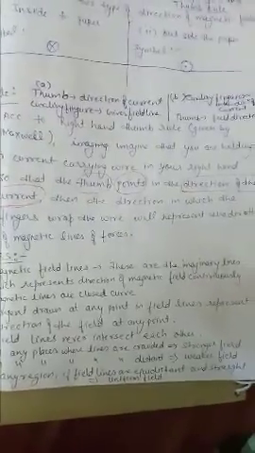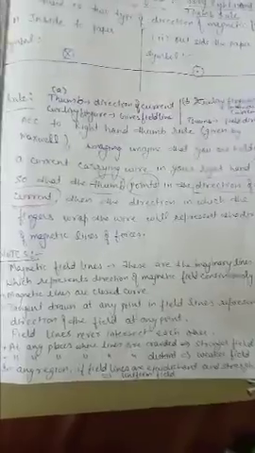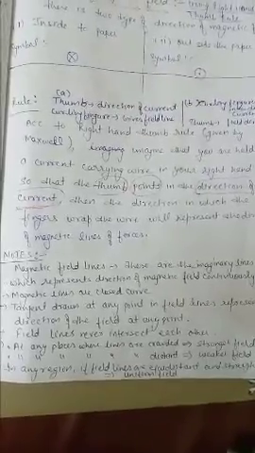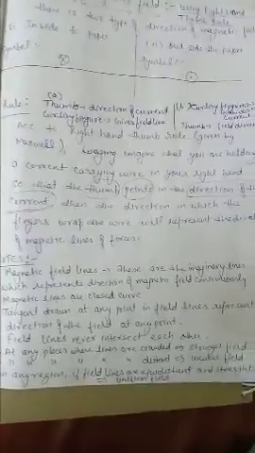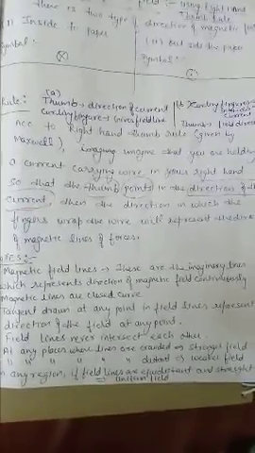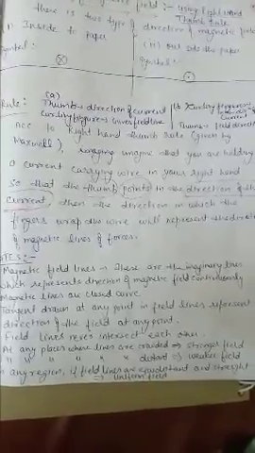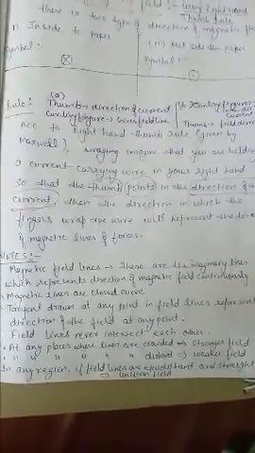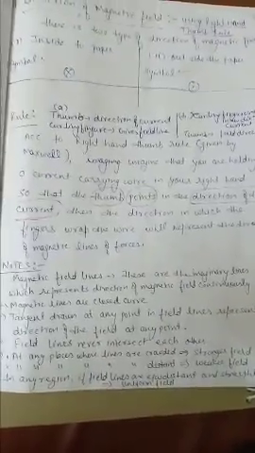Okay, sometimes we call it a strong field, sometimes we call it a weaker field. What are those? At any place where lines are very crowded, that represents a stronger field. Where the lines are distant, it is called a weaker field. A region where magnetic field lines are equidistant and straight represents a uniform field.